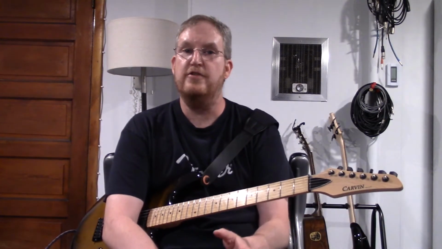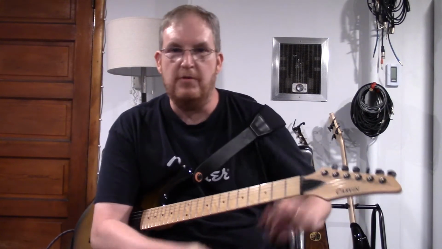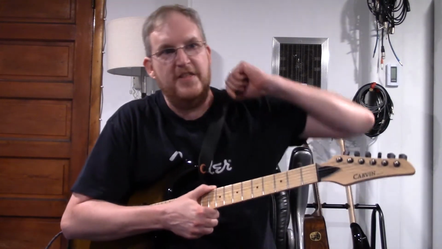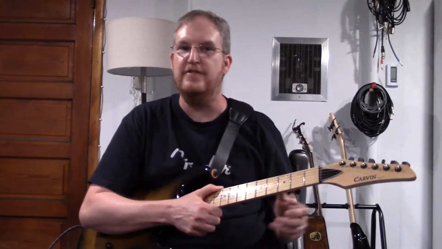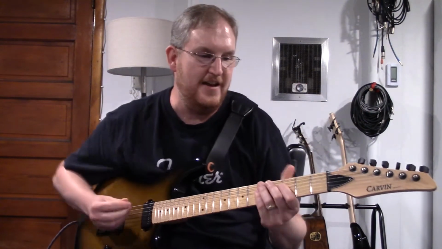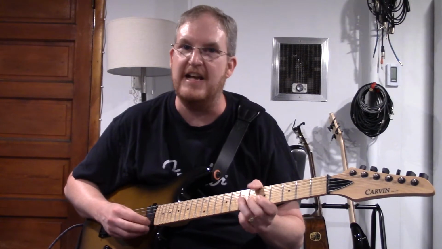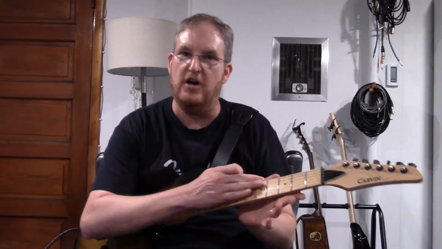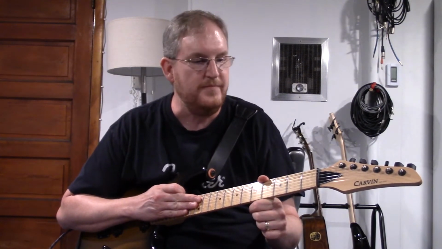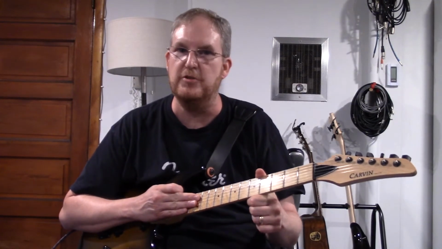So without further ado, the first topic we're going to talk about is going to be really knowing the notes on the guitar. One of the things that I've seen over the years is that no one really has a solid understanding of what all of these notes are all up and down the fingerboard. And the problem with that is you have no idea what you're playing.